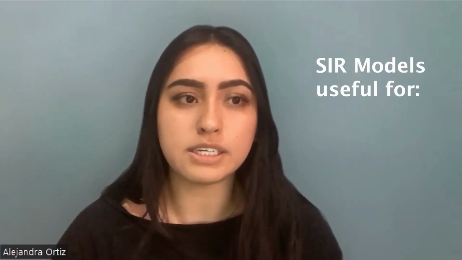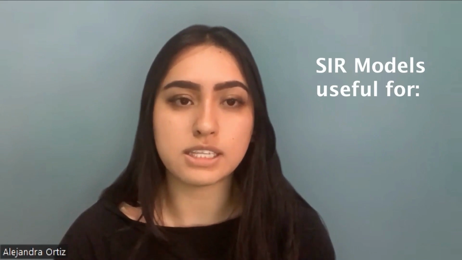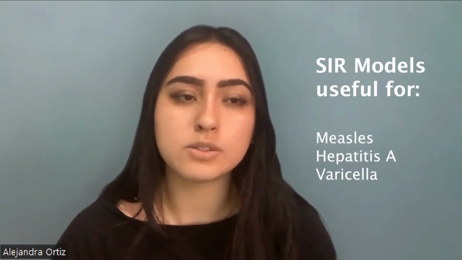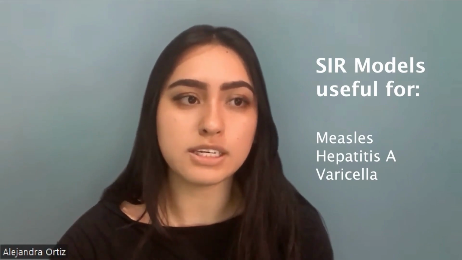At the end, this model can be helpful in understanding and modeling the spread of diseases like measles, hepatitis A, and chickenpox, also called varicella, which are characterized by lifelong immunity after recovery from the infection.